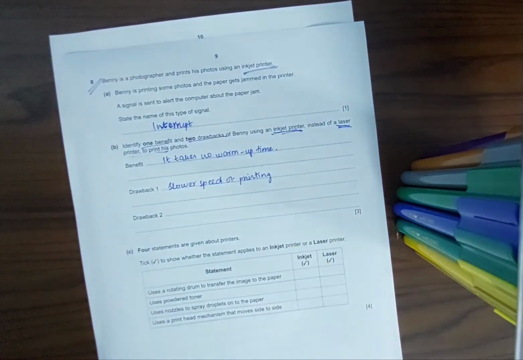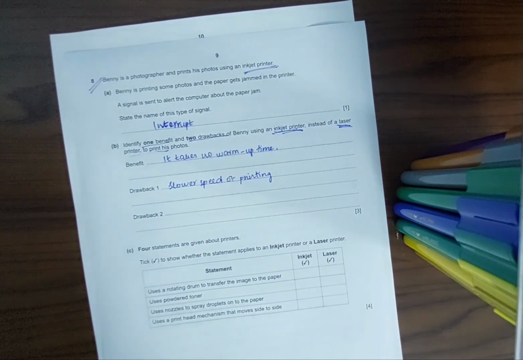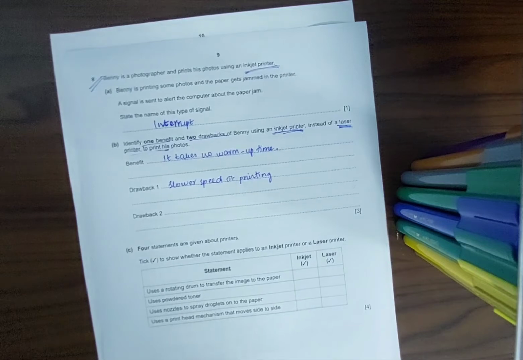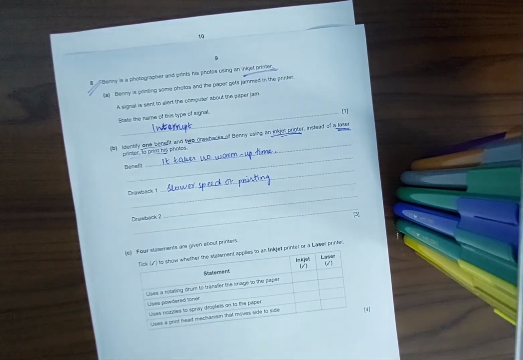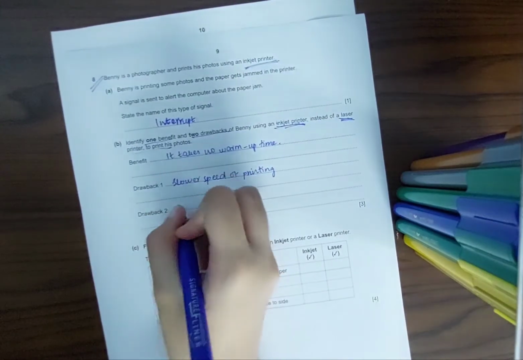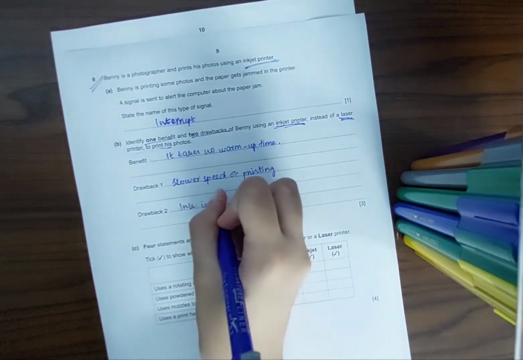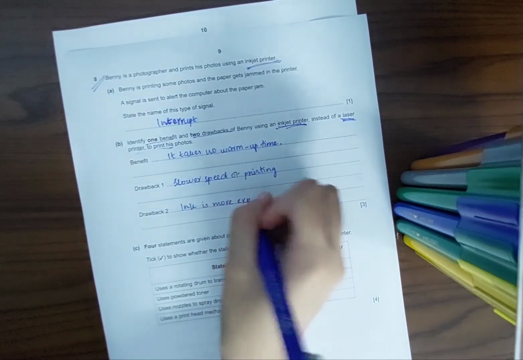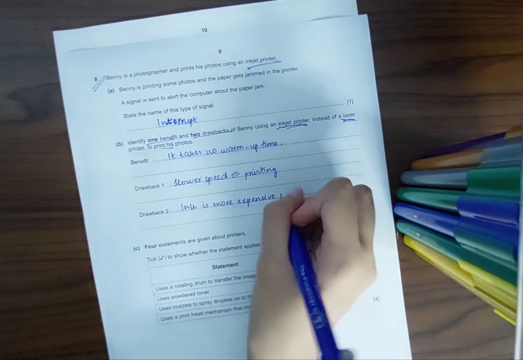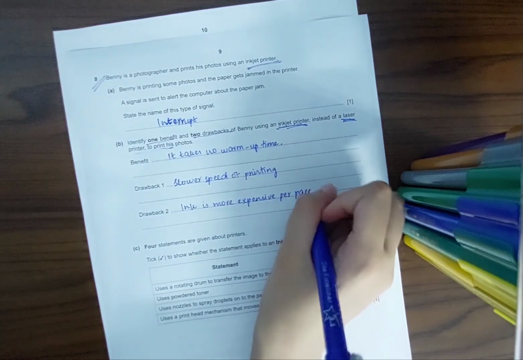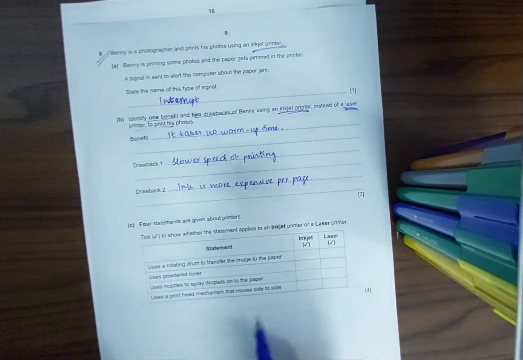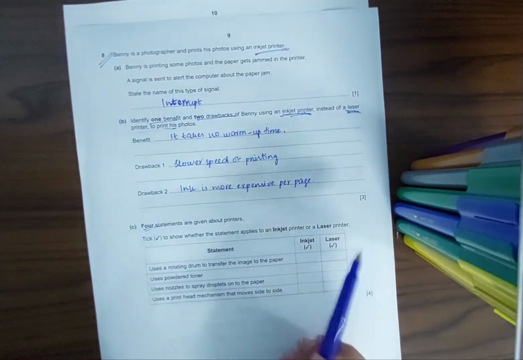And drawback 2 could be that ink is more expensive per page, because toner is used for multiple pages, right? But ink can be more expensive per page, right? So you can write that ink is more expensive per page. Good enough.